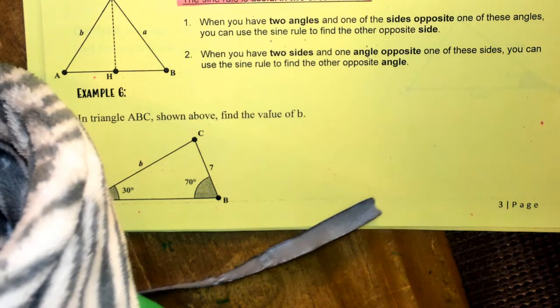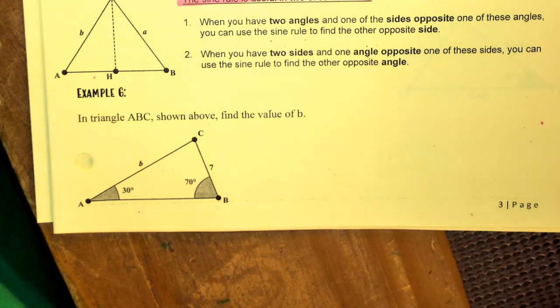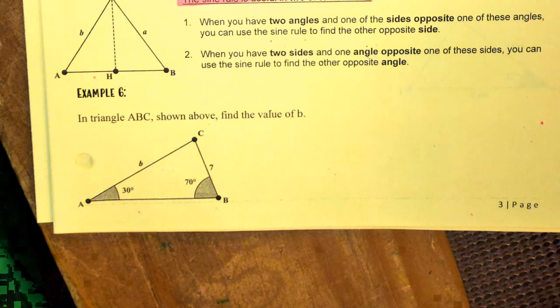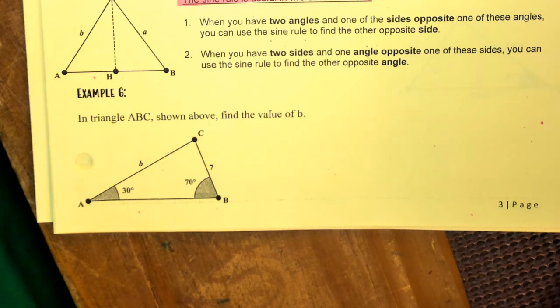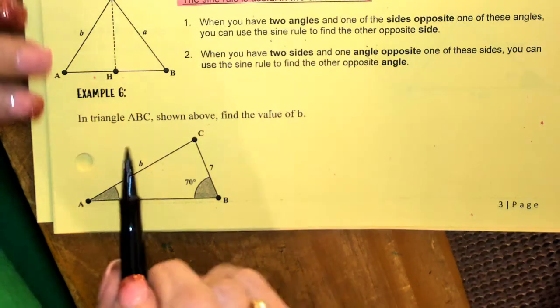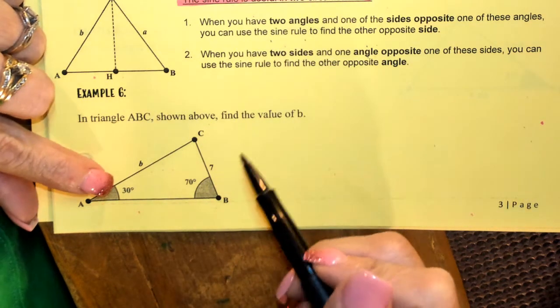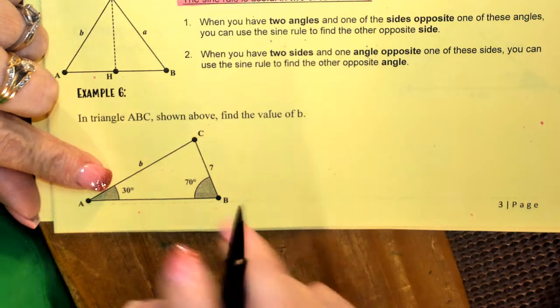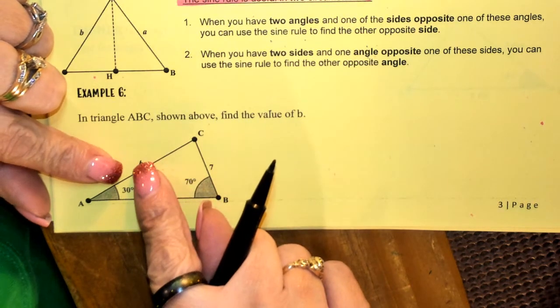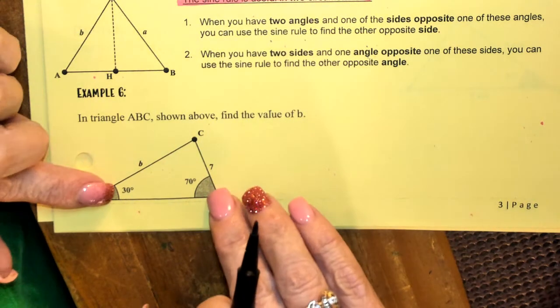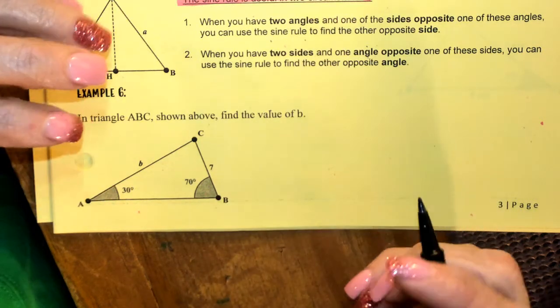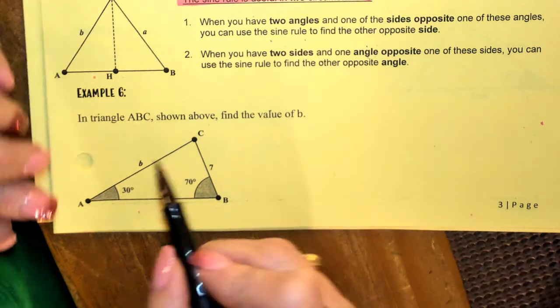All right, so let's take this first one and look at it. In triangle ABC, shown above, actually it's below, sorry about that, find the value of B. So you want to know B right here. Whenever you're given two angles, always ask, could I use the sine rule?